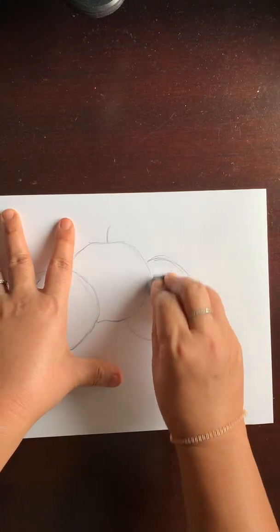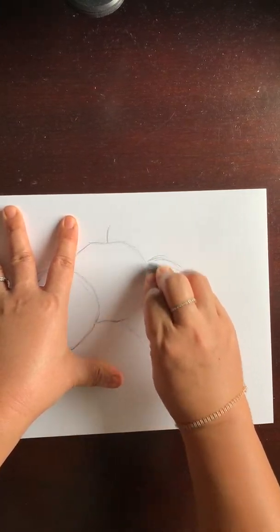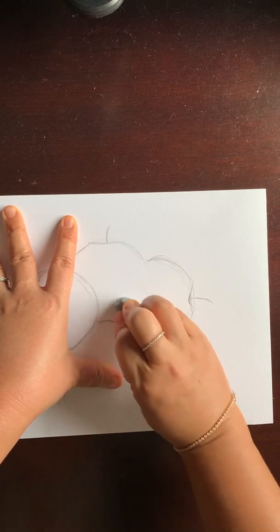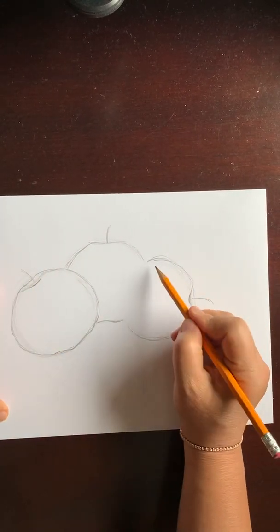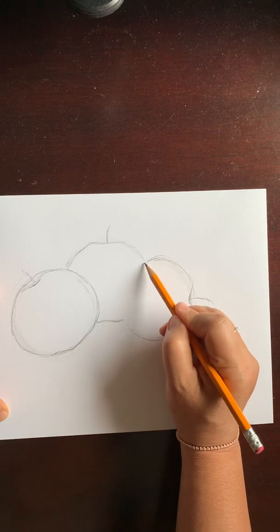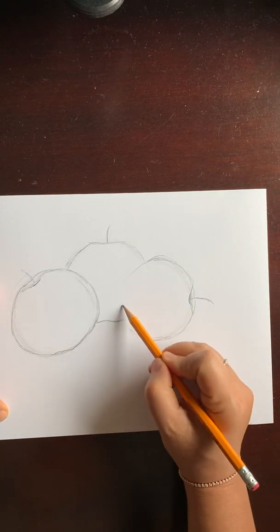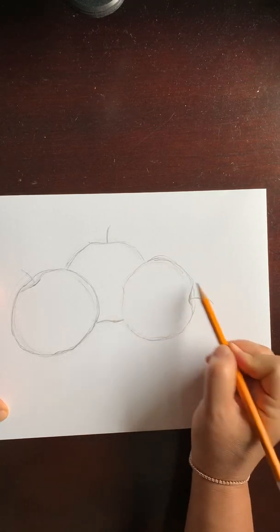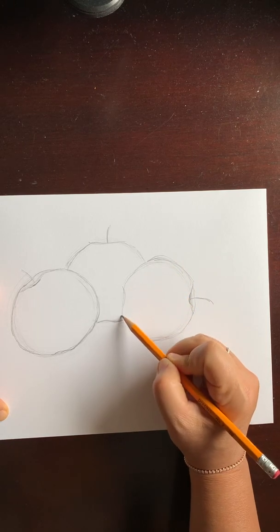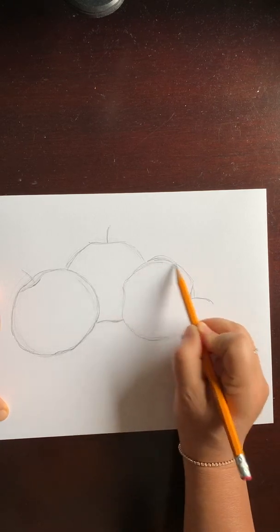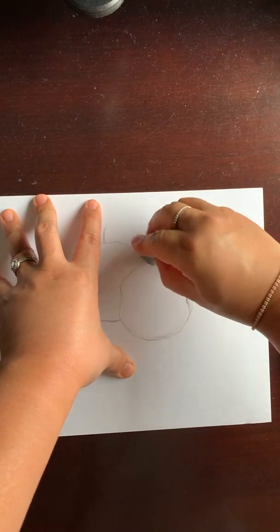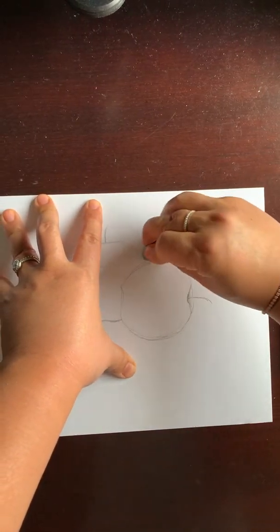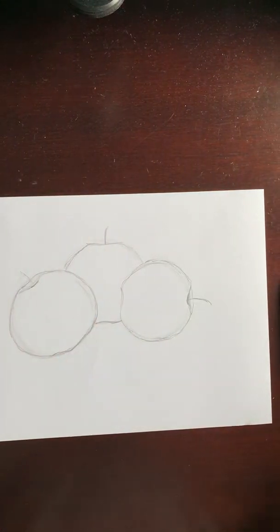So this line needs to be erased. Go ahead and switch that because my Golden Delicious apple is in front of my Granny Smith. Okay. Now it's overlapping properly. Okay. Now I have my 3 apples.